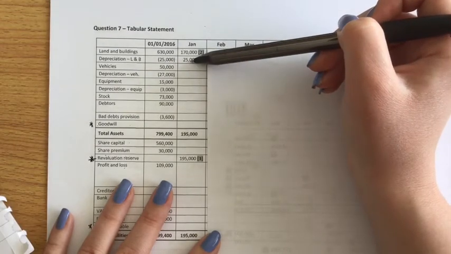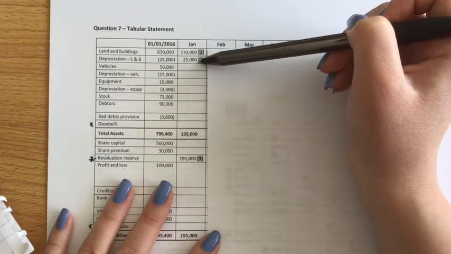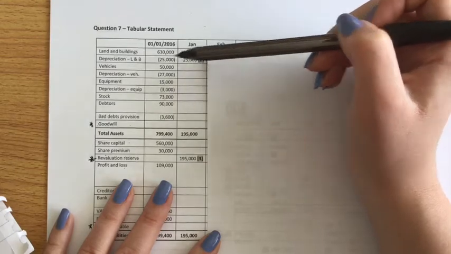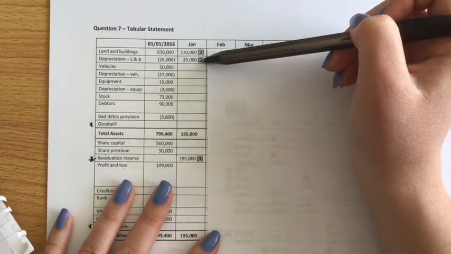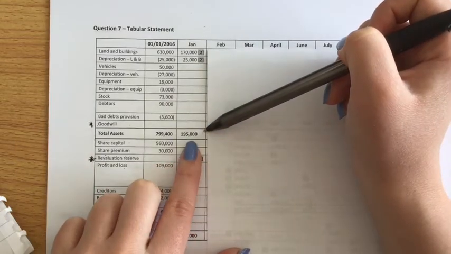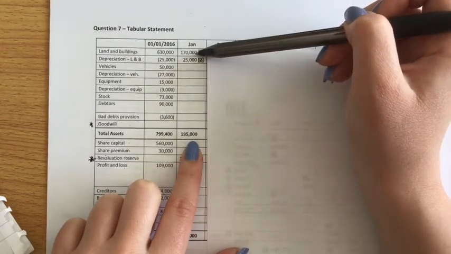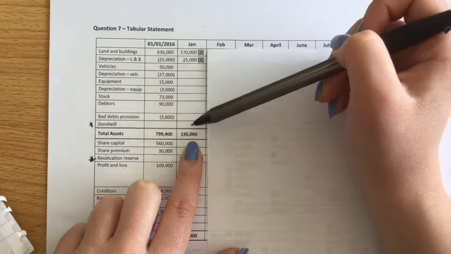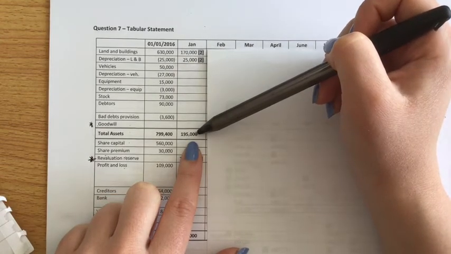So it was minus 25. I've added on 25, so the net figure there is going to be 0, which is what I want. I want no depreciation on those land and buildings. So that means my total adjustment to my assets was €195,000: the 170,000 plus the 25,000, which is €195,000.